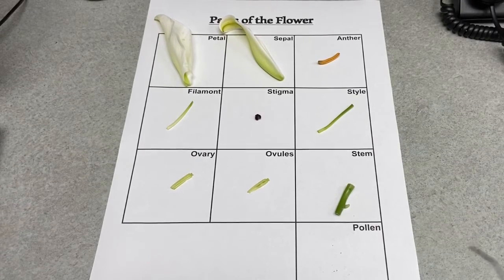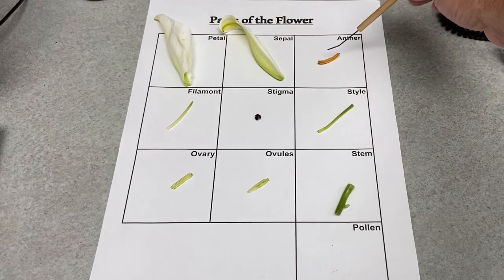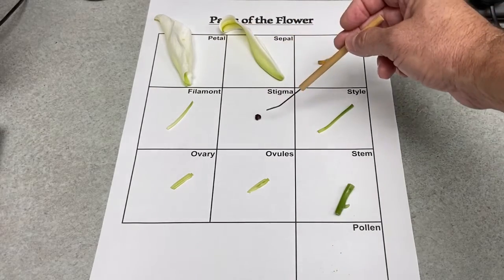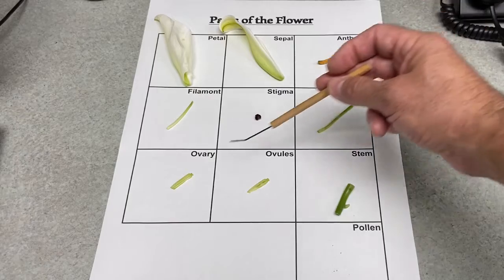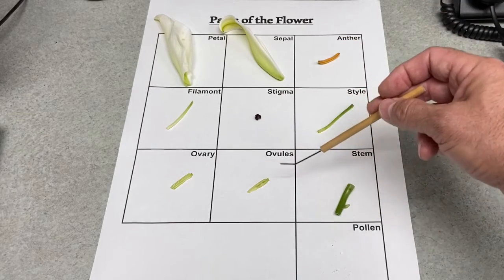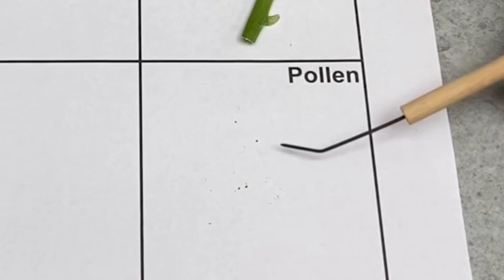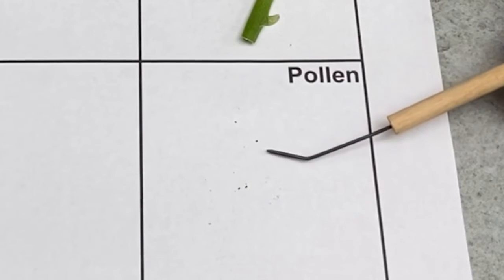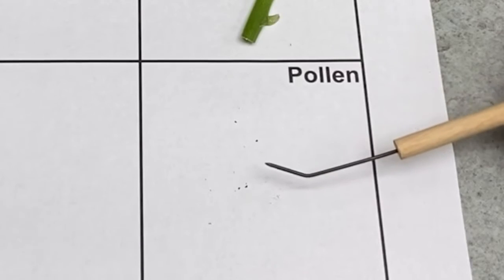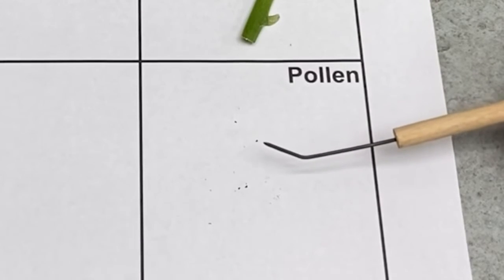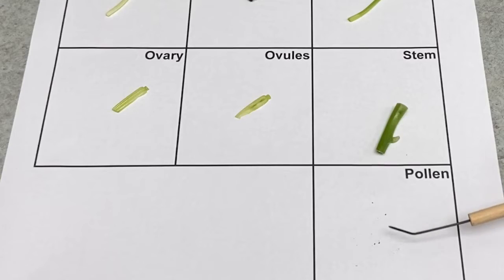In review of the flower parts again, I placed them on a little diagram to just review. We have the petal, the sepal, the anther, the filament, stigma, style, ovary, ovules, and that's a slice, a dissection of the ovary, the stem, and you can barely see how small that pollen really is, from the bees to other pollinating insects, and even wind dispersal move it between the flowers.